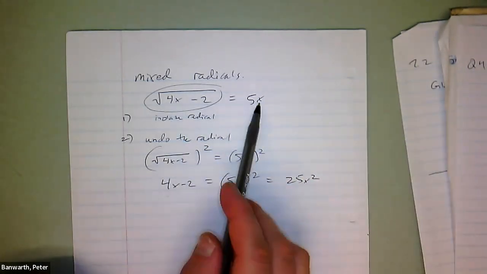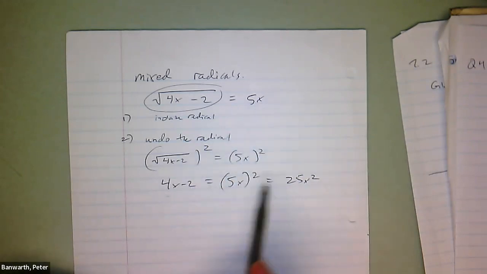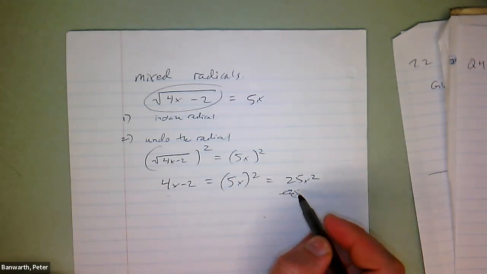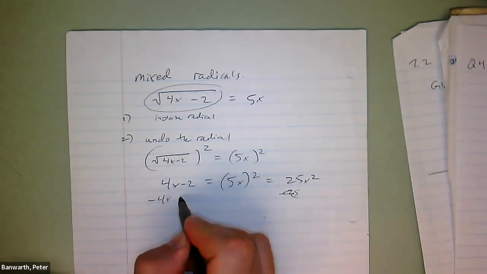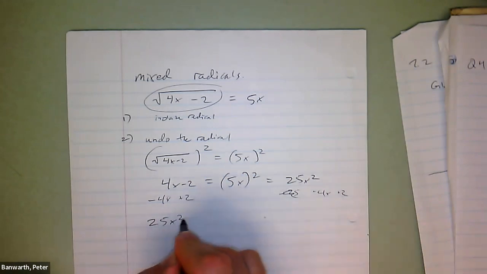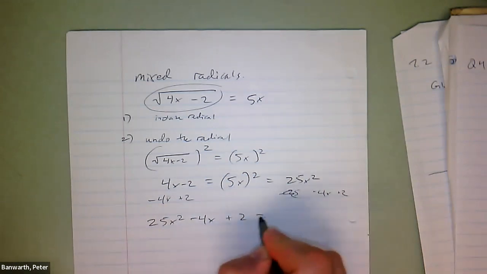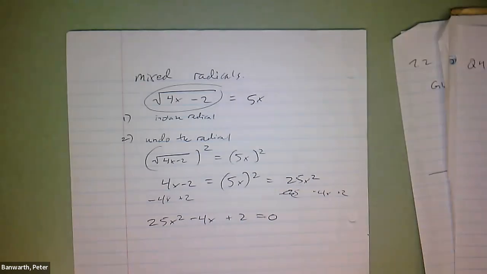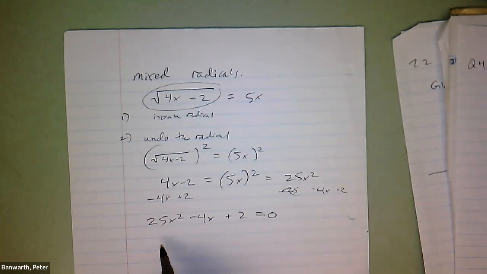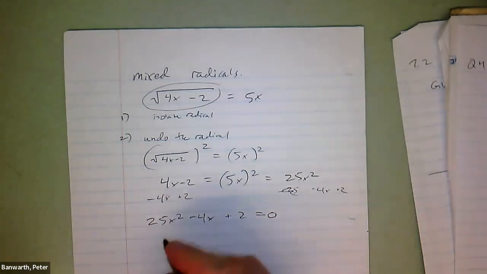And I've gone from a mixed radicals equation to now an equation with an x squared and an x and a constant, which I'll rewrite by subtracting 4x and adding 2. And I end up with a quadratic equation, which I can now solve using the quadratic formula or by factoring if it's simple. This one is not simple. The one in your workbook probably is, but I just made this one up.